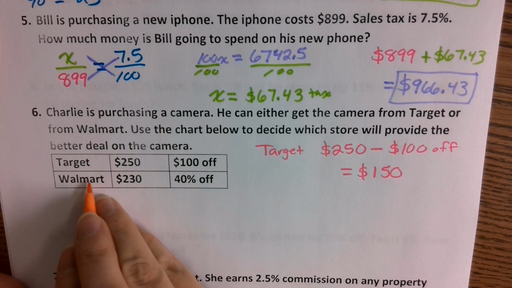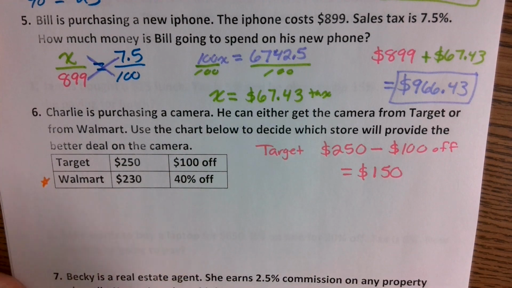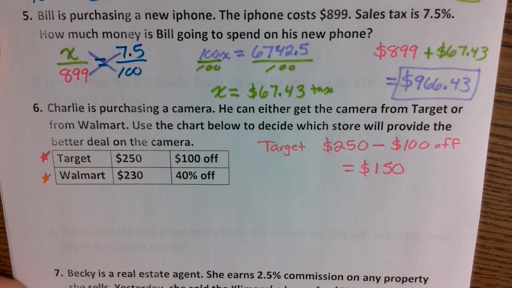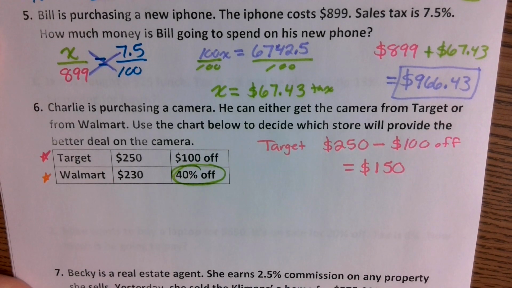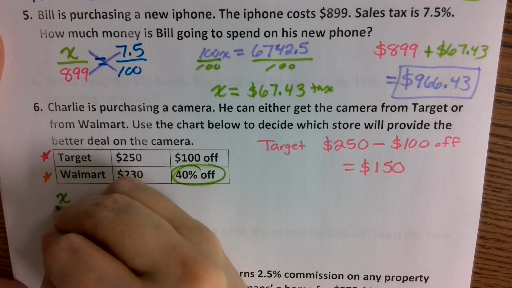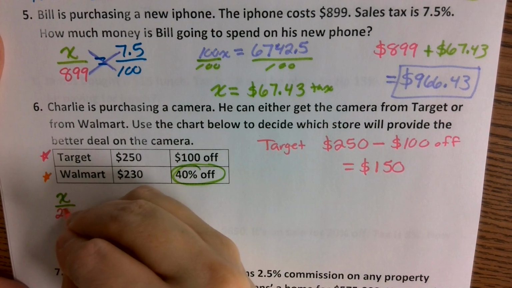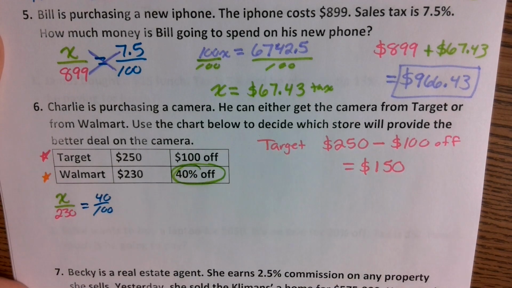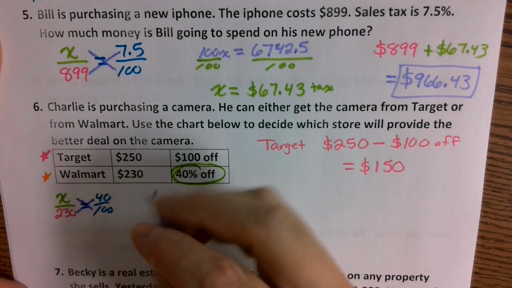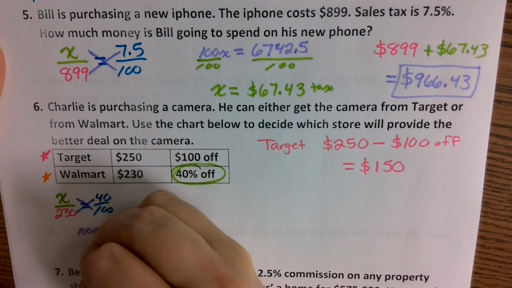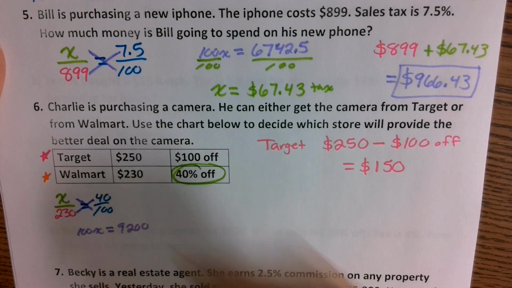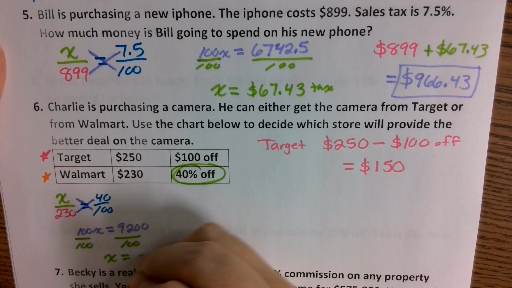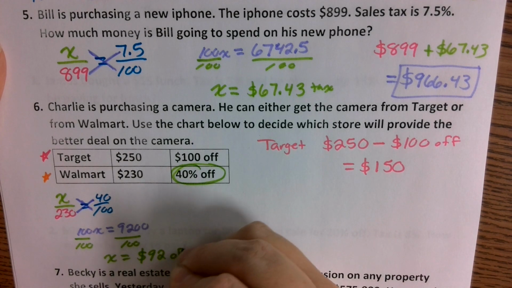For Walmart, that's something different. This is something I have to set up differently. So Walmart is going to be in orange, Target was in pink. With Walmart, I have to first convert this percentage into dollars. So that's why I have to do X over 230 equals 40 over 100. And then do my cross product. So that's going to give me 100x is equal to 9,200. And then I can divide by 100. And I'm going to get x is equal to $92. That means it's $92 off.